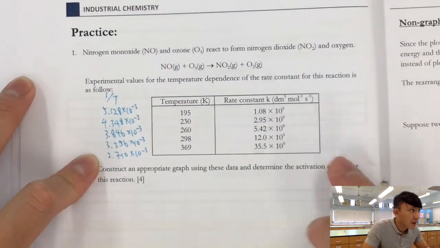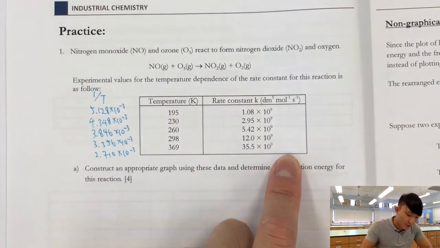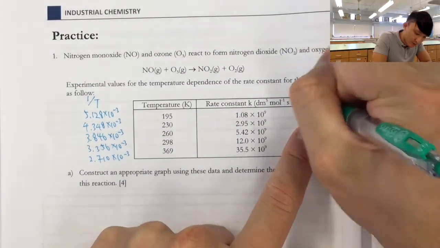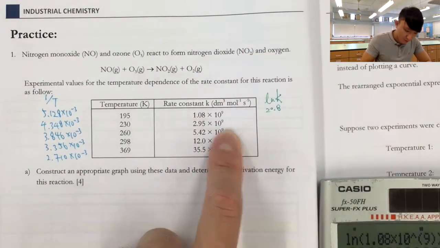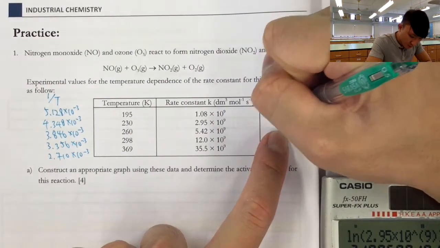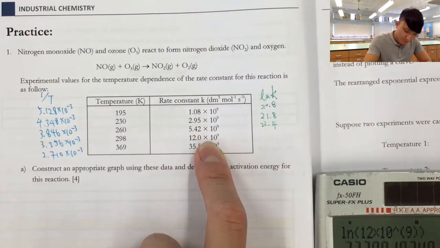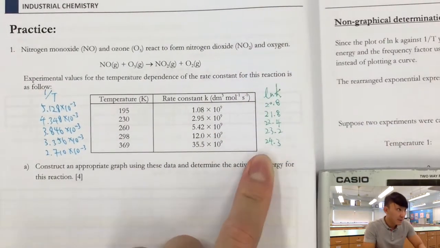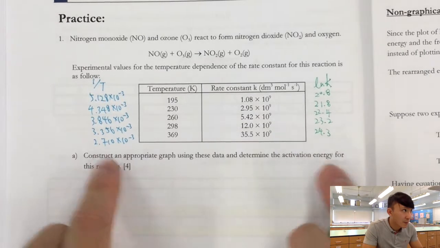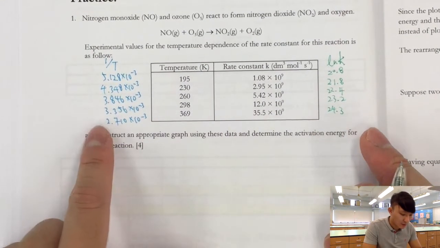Now, you do the natural log K on the right hand side here. Then we need to plot a graph of natural log K against 1 over T.